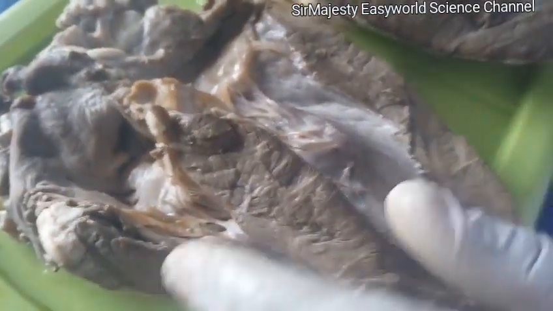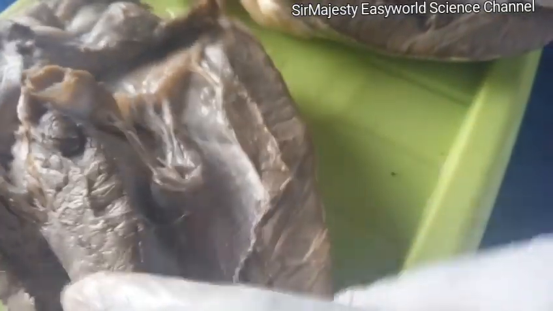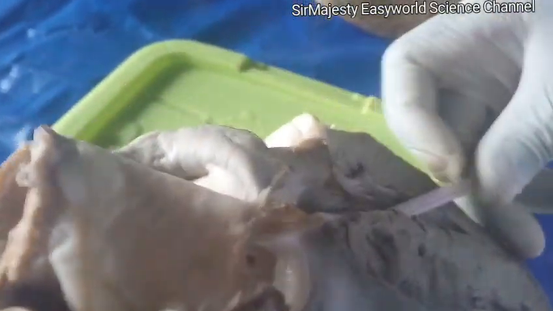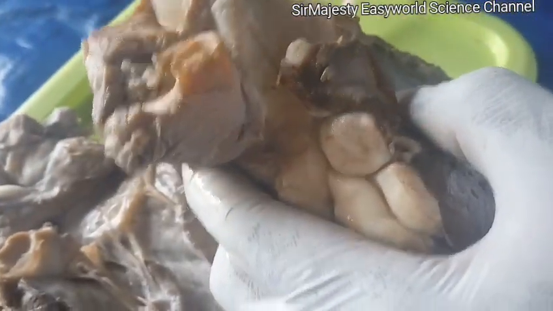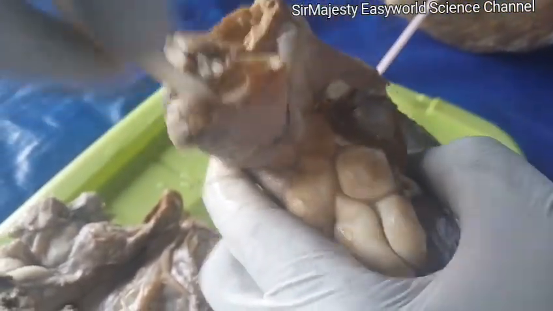Now the next one is the pulmonary valve. Actually, pulmonary valve is found in the pulmonary artery, which is here. This is the pulmonary artery, which has these valves.